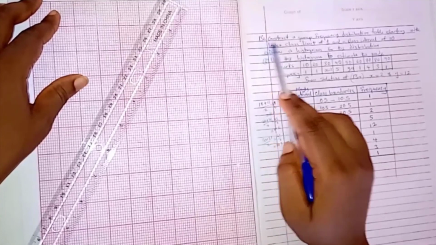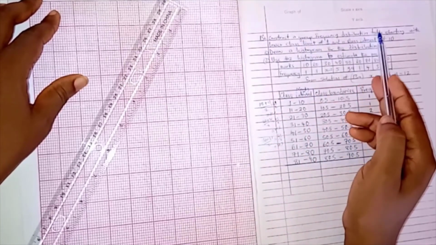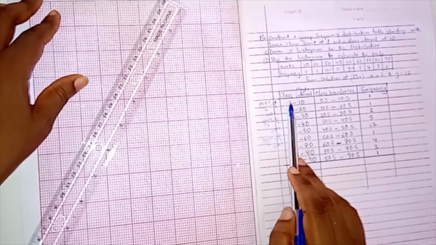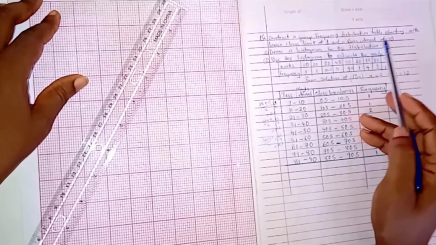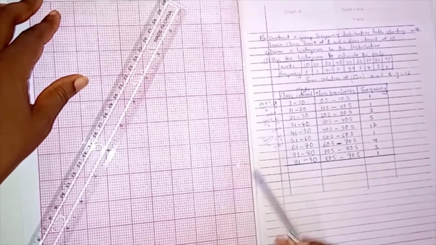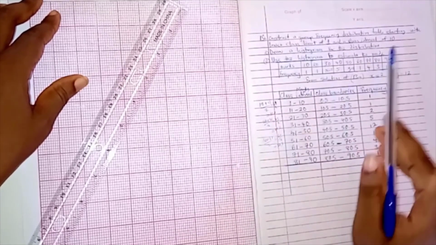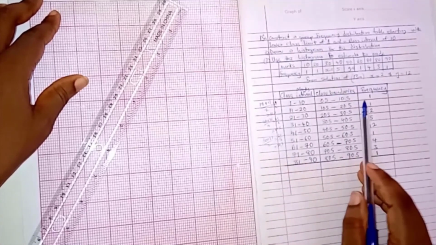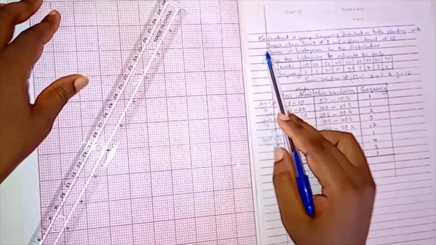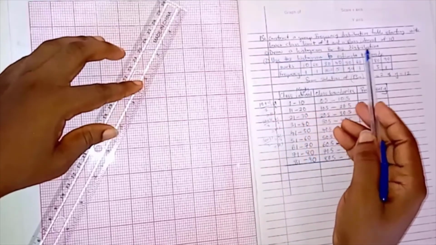Okay, so this is the answer to Question 13b. Construct a group frequency distribution table starting with a lower class limit of 1, and a class interval of 10. That's why you have 1 to 10. Sometimes they might tell you to start with 0, so this will start with 0. But for us the question says start with 1. Then our 13c says draw a histogram for the distribution.